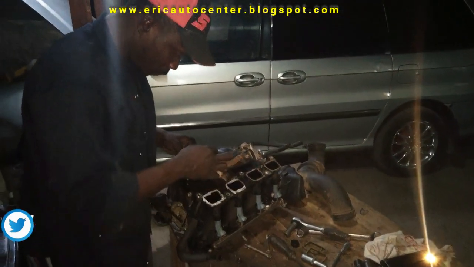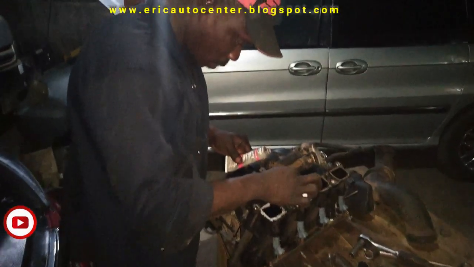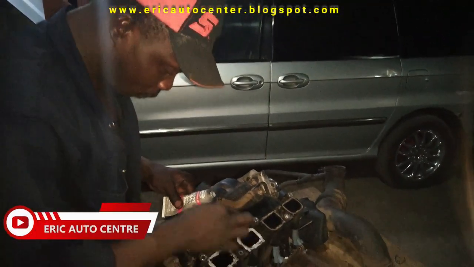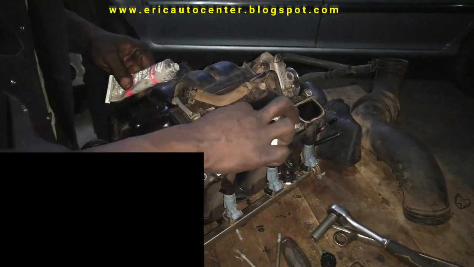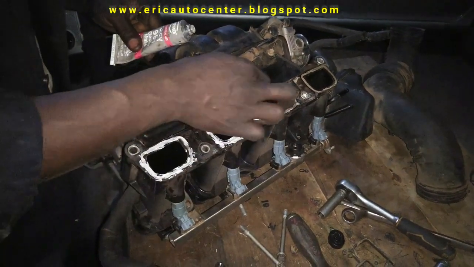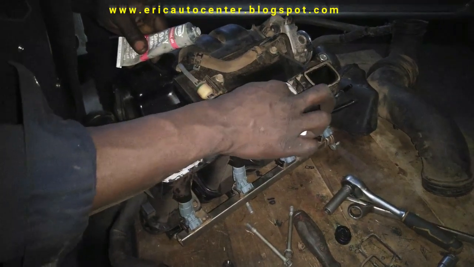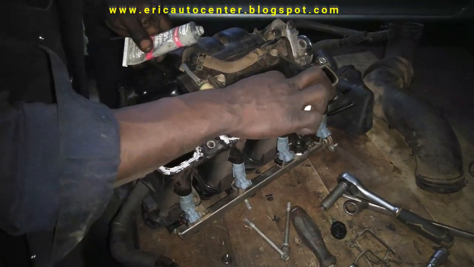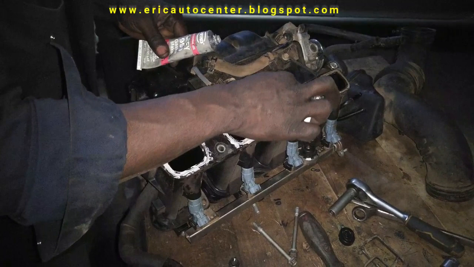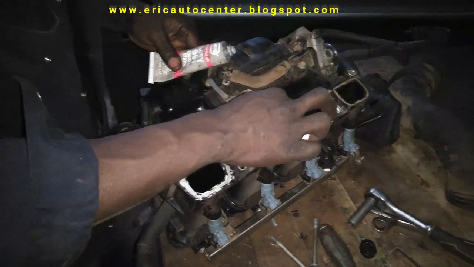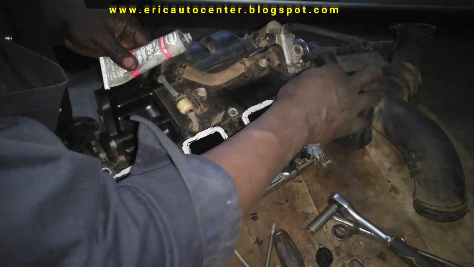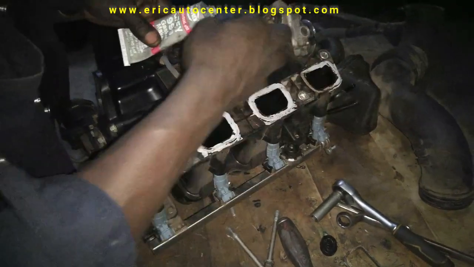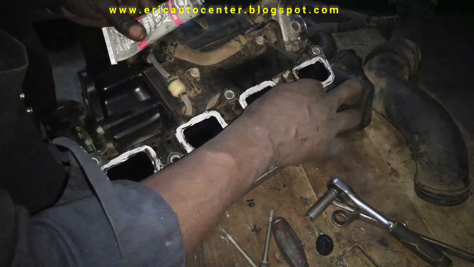Or sometimes it can leak and you have to bring out the whole thing. So for me to do it once and for all, just a little bit of silicone on the seal so that you can hold it properly and also prevent any leakage on the surface of the inlet manifold.